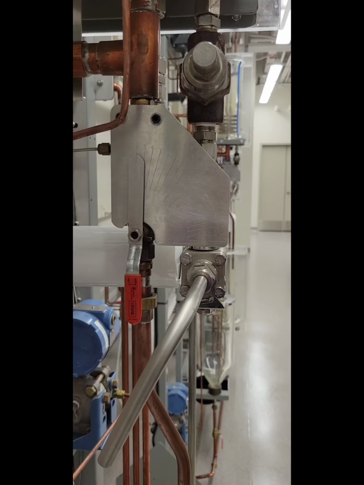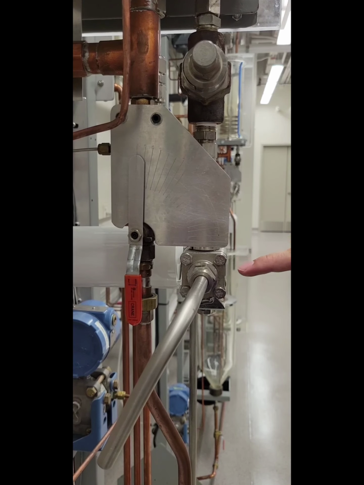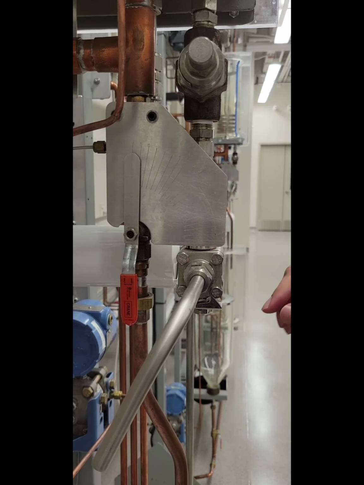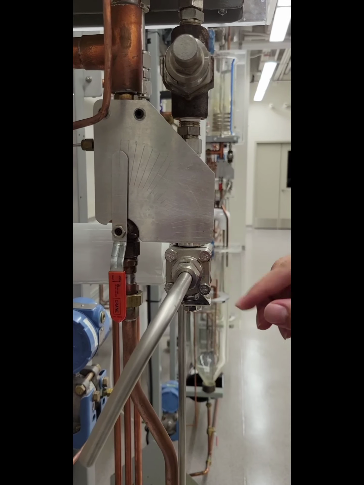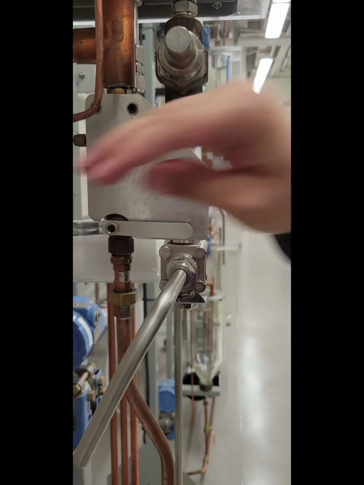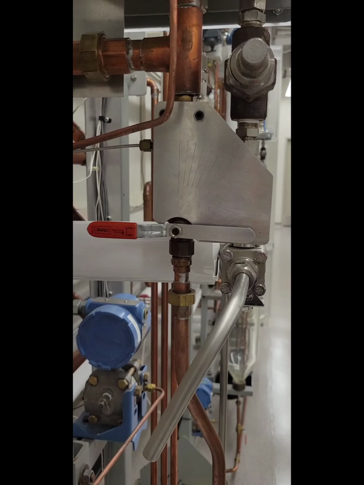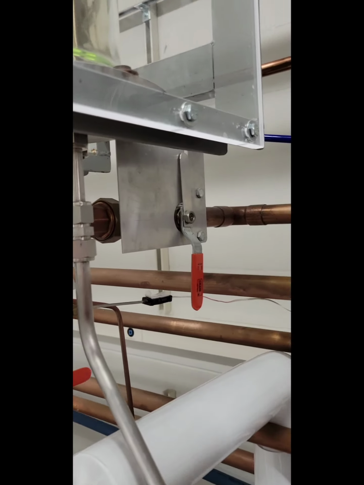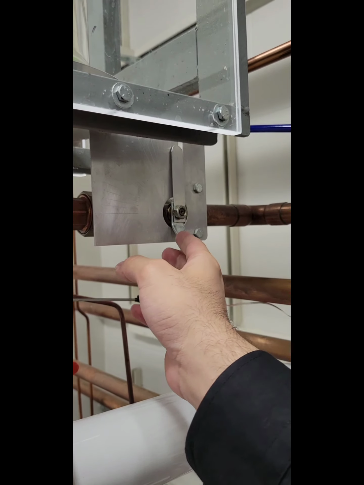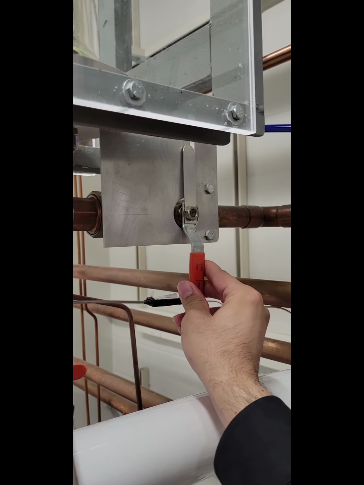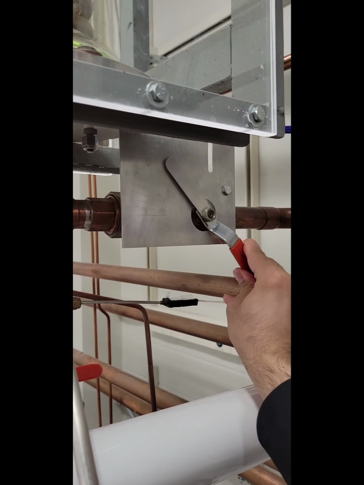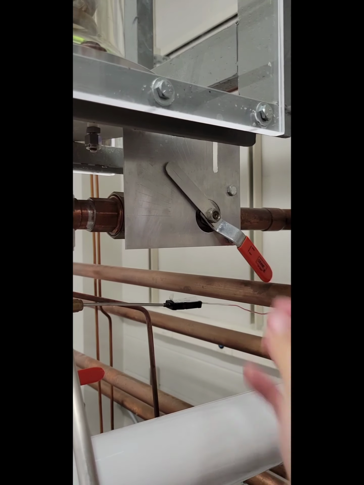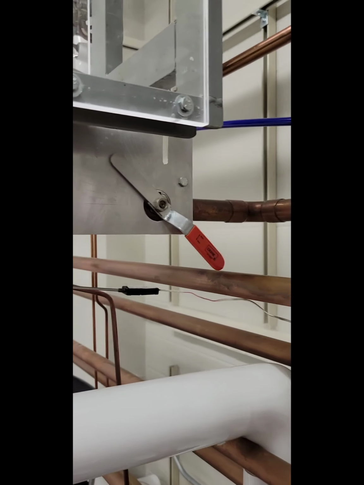Okay, let's do Task 2, level calibration. For the level calibration, we should first close the short hand valve. So I'm going to close it. And for the long hand valve, we should open it to 45 degrees. So I open the long valve to 45 degrees.